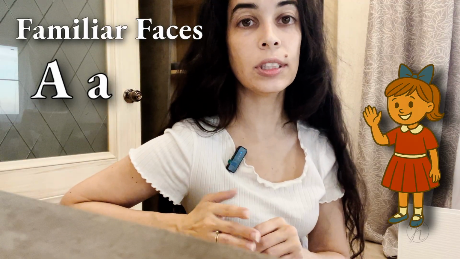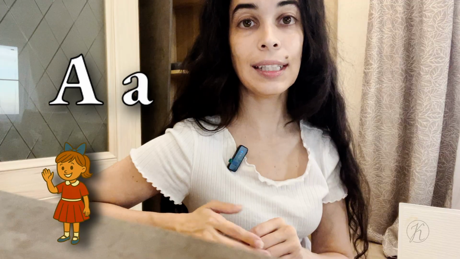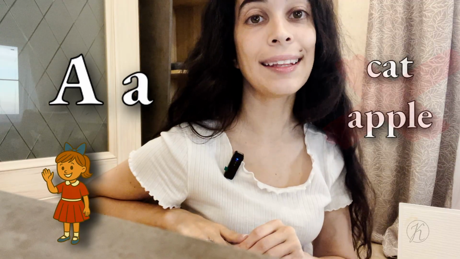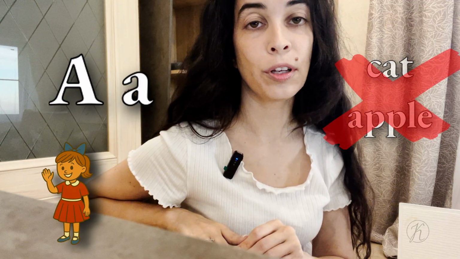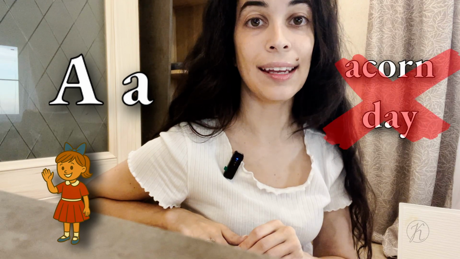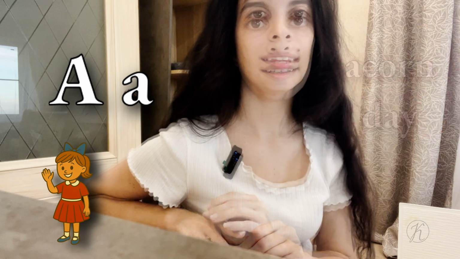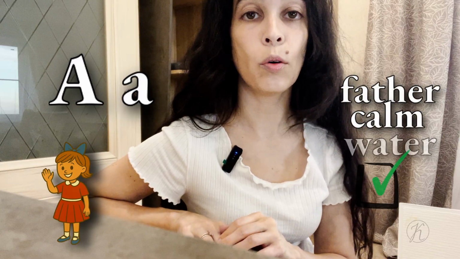Today, we're meeting the first letter of the familiar face group. This is the letter A. It's never like the A in cat or apple. And it's never like the A in acorn or day. The English A makes many different sounds, but the Russian A only sounds like A. It's an open A sound, like in father, calm, or water.